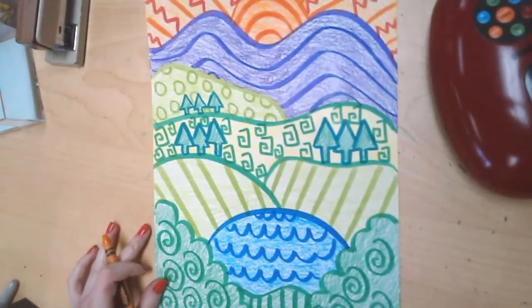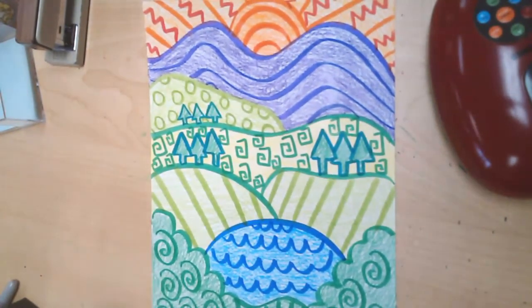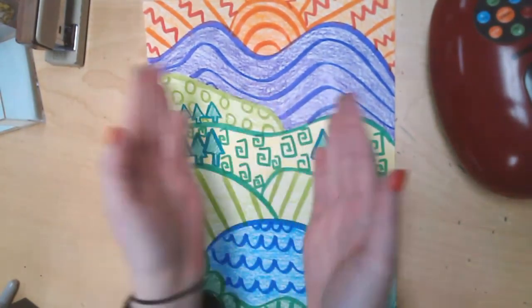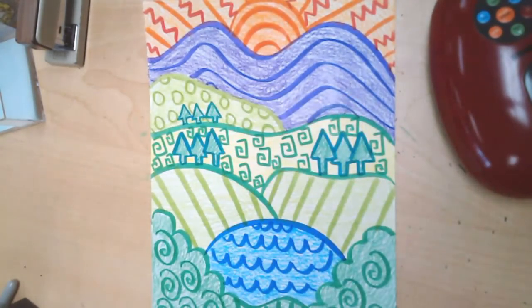And once you finish coloring, there you have it, your very own funky patterned landscape. It's nice and colorful. I cannot wait to see your designs. Have fun and be creative.